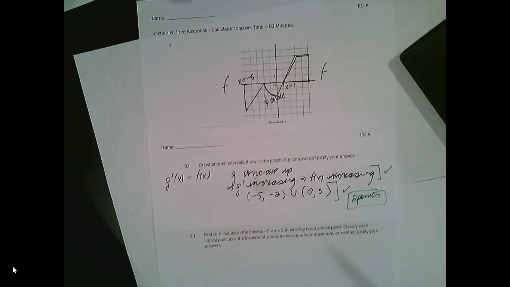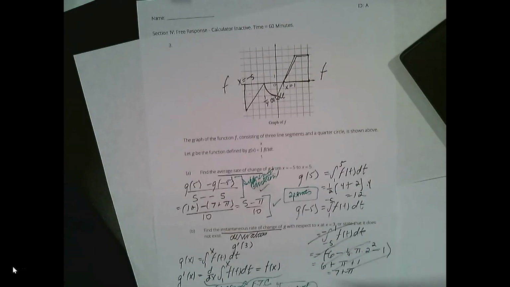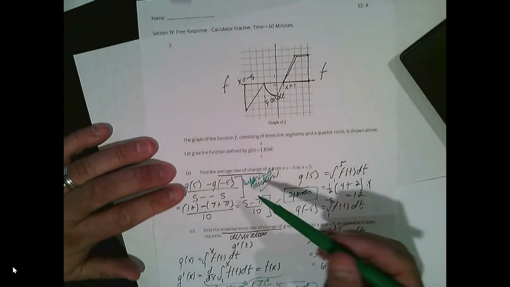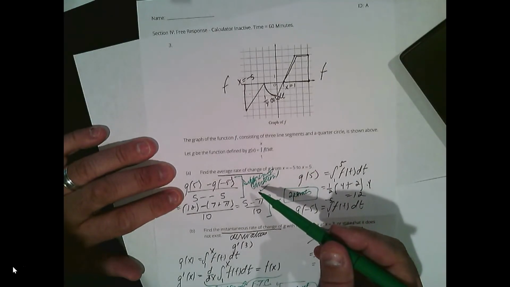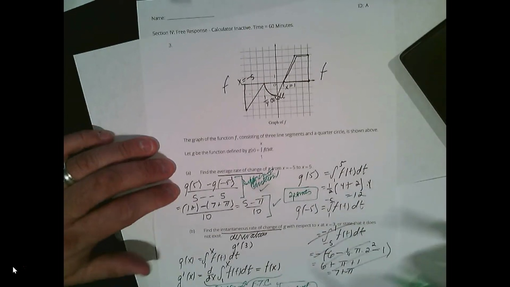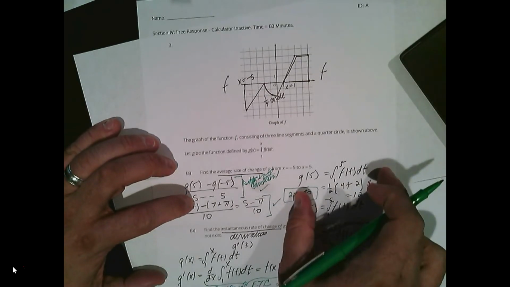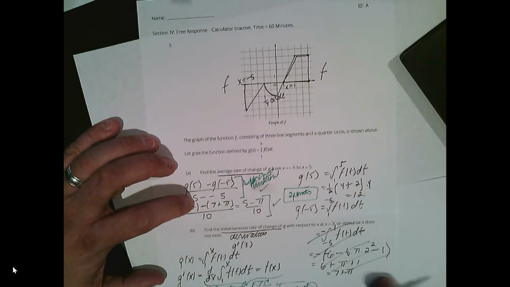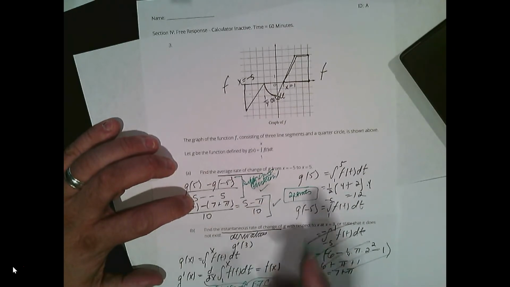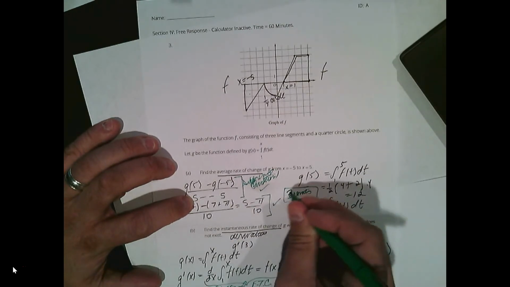And just a quick note, I was looking at the scoring rubric back in part A. Let me go back to part A, and I lied to you all. My apologies. There was 1 point for the difference quotient, and then 2 points total for all of this calculation and coming up over here. So it's a 3-point question.